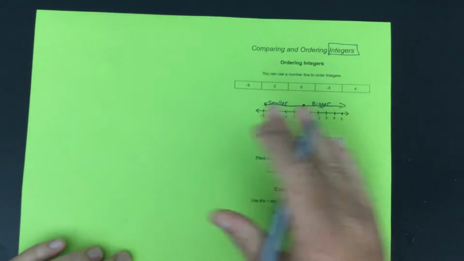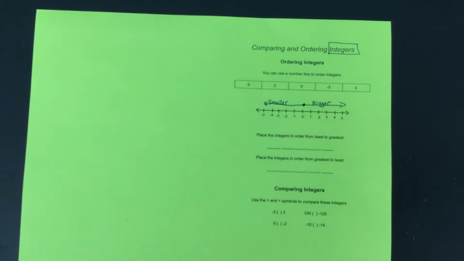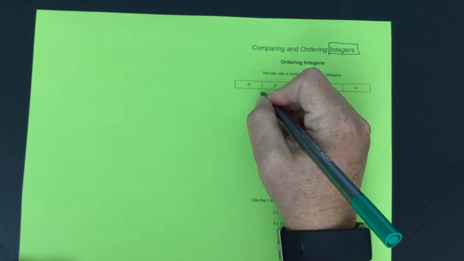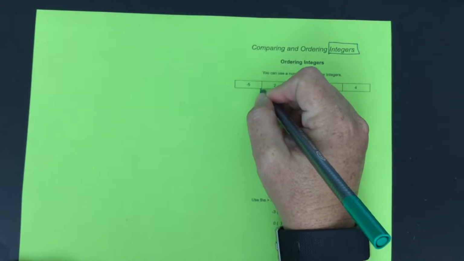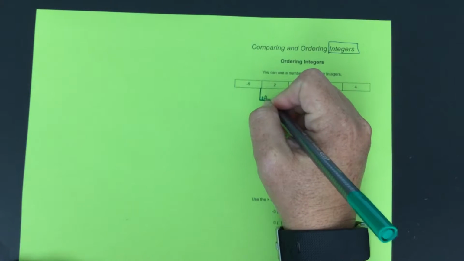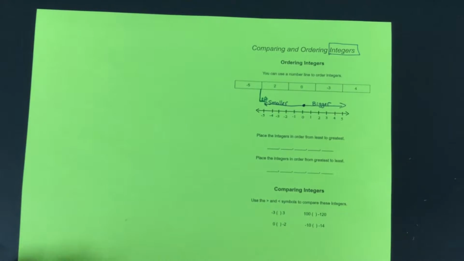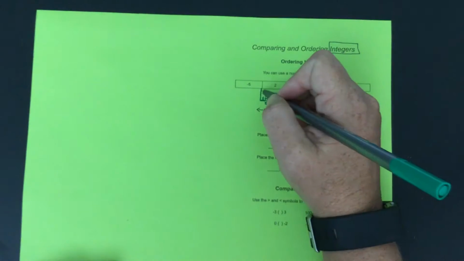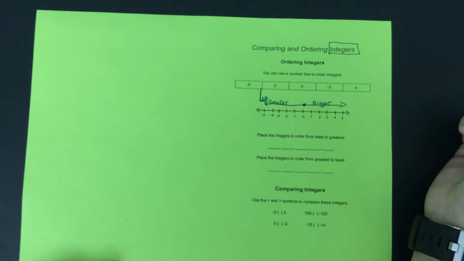So we start at 0. If we're going to the right, the further away from 0 we get, the bigger we get. When we're on the left of 0, then the further away from 0, the smaller we get. I like to remember it, and I always make a number line whether I put the numbers on there or not. The furthest left on the number line is my least.